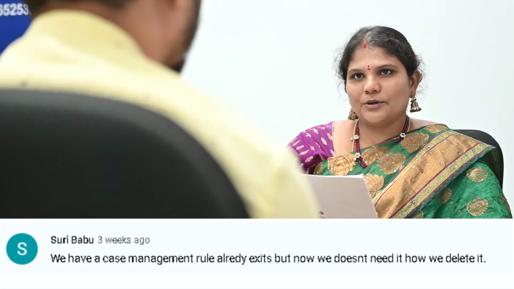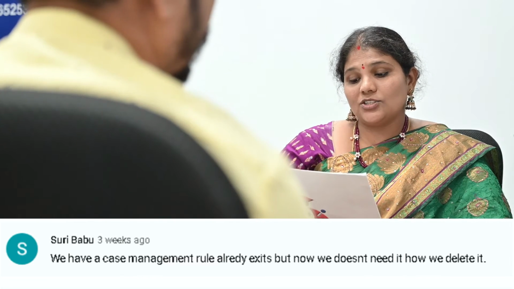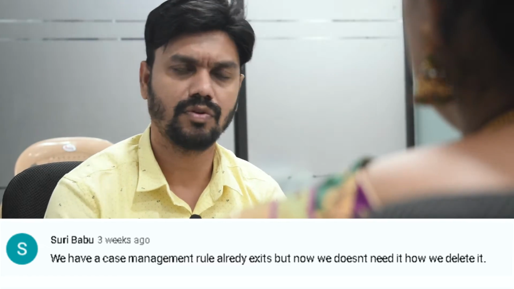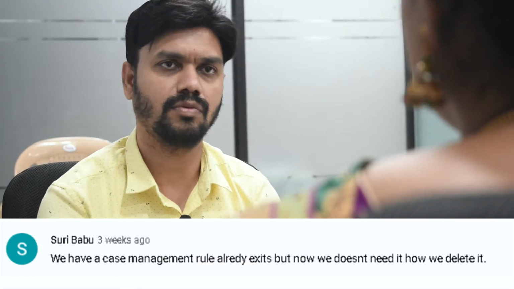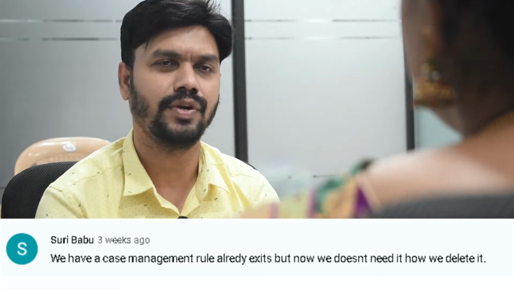Next comment also from Suri only. We already have a case management rule, but now we do not need it. How to delete it? The case type rule, case management rule means he is asking about the case type rule. There is a way that we can hide the case type rule, but we don't delete it.